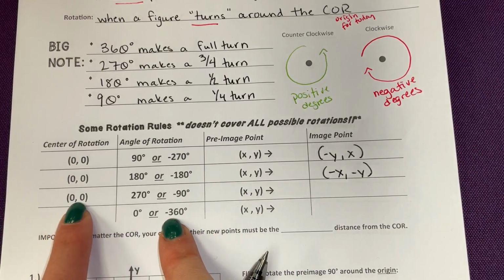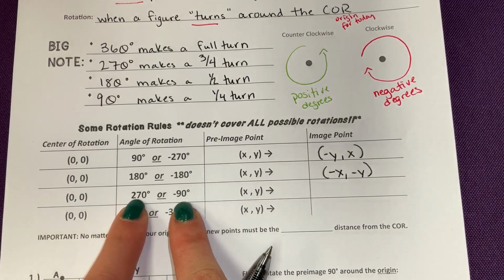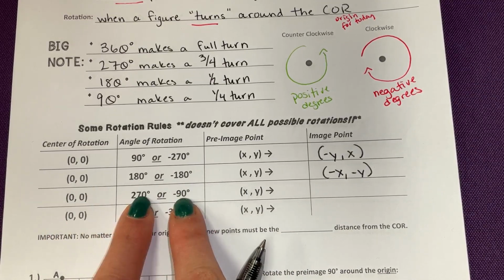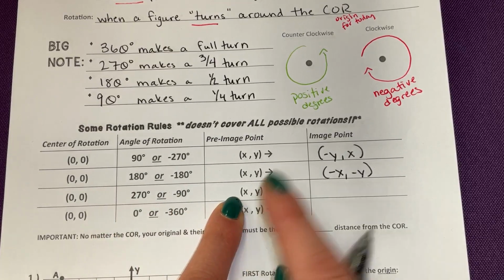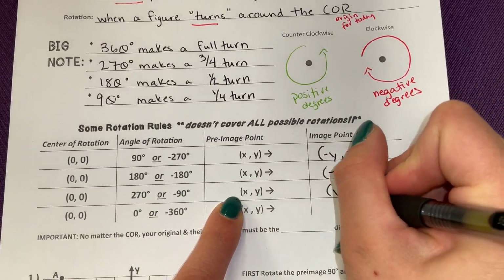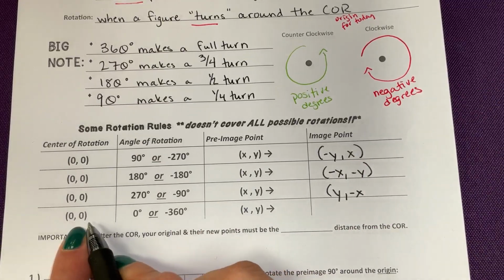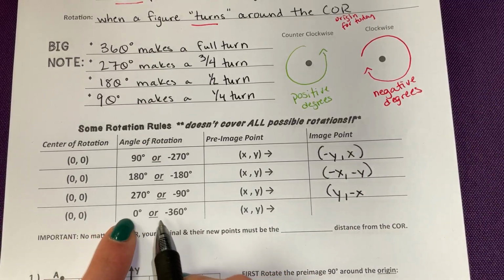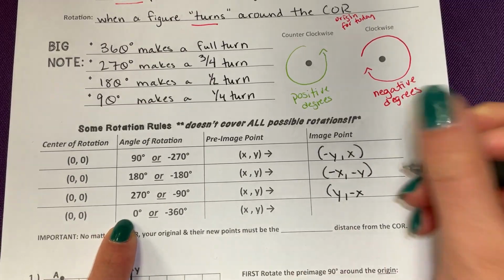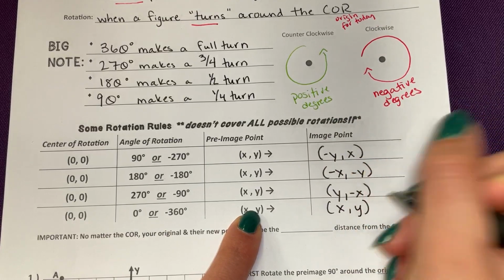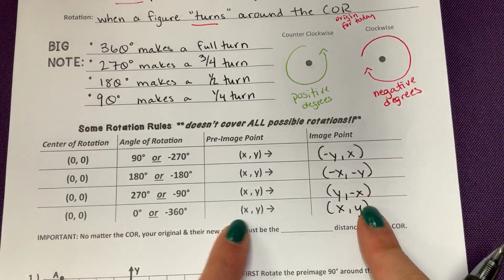With your origin as the center of rotation, if you rotate 270 degrees or negative 90 degrees, these are the same thing, then your pre-image changes to (y, negative x). If you have a center of rotation at the origin and you go 0 or negative 360 degrees, your pre-image stays exactly the same. Okay, so be careful.